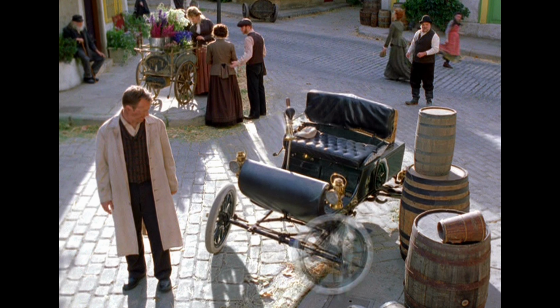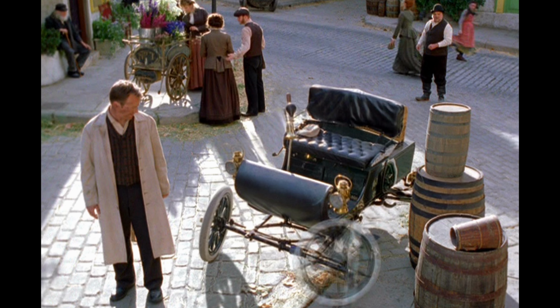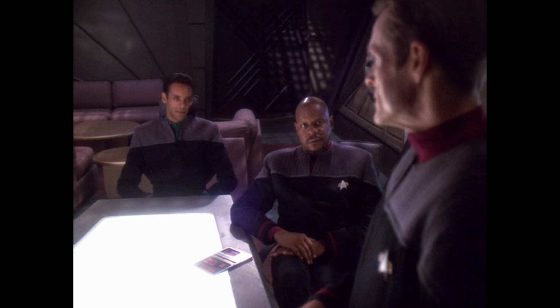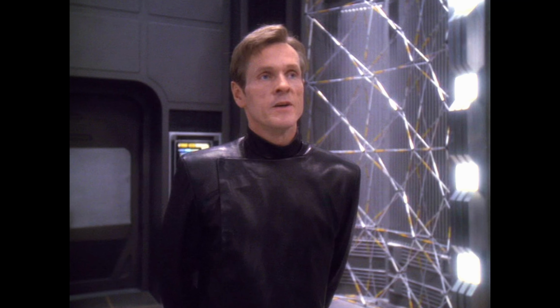But wait, there's more! Because holodecks are so real, our various heroes can find themselves trapped in holodecks and not even realize it. In one instance, Dr. Bashir was trapped in the Section 31 interrogation program in which he believed he was still on DS9.